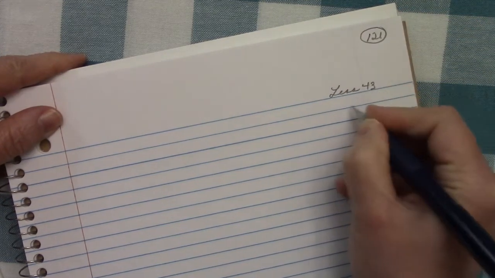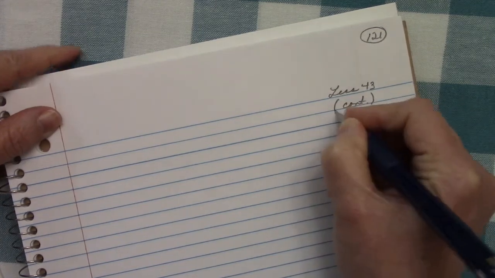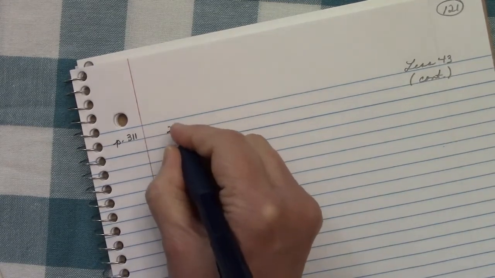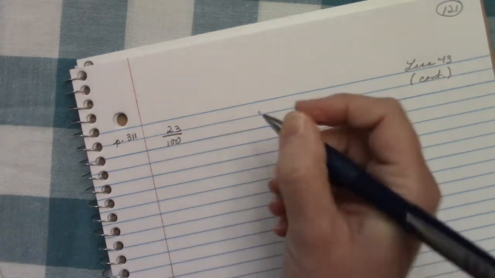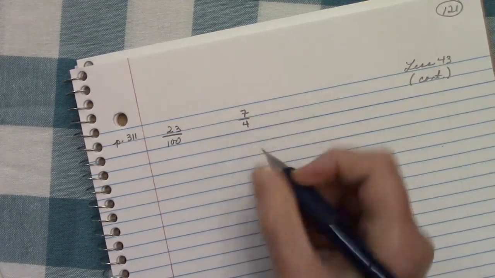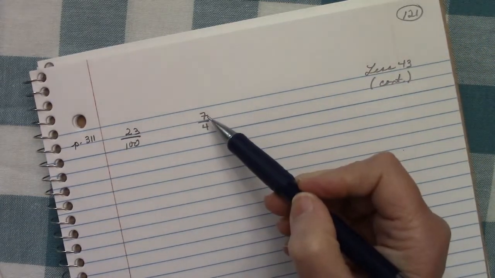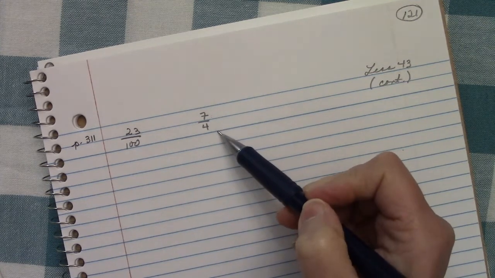Again, we're going to write the page number at the top. We're going to write lesson 43 continued. And we're still on page 311 in our textbook. All right, the next example, example 4, says write each of these numbers as a decimal number. And I think at this point you should be able to figure these out. We have 23 out of 100. We have 7 over 4. You can see that's an improper fraction, when the numerator is larger than the denominator.